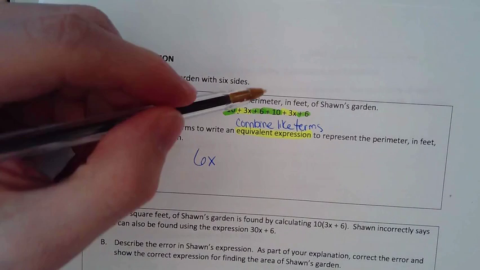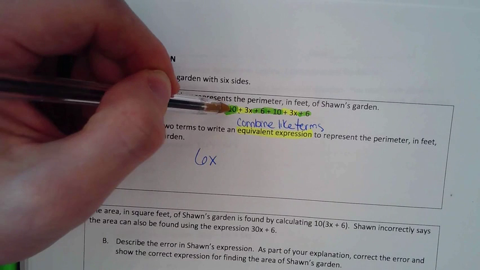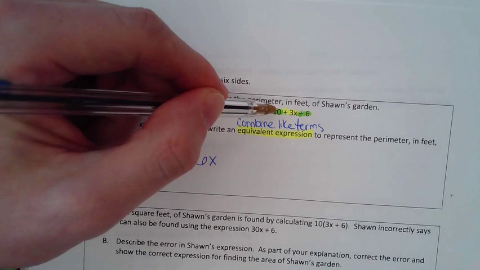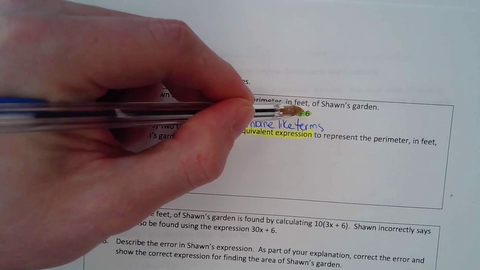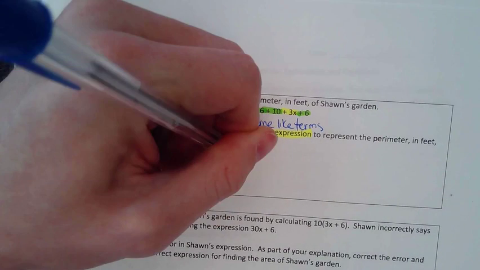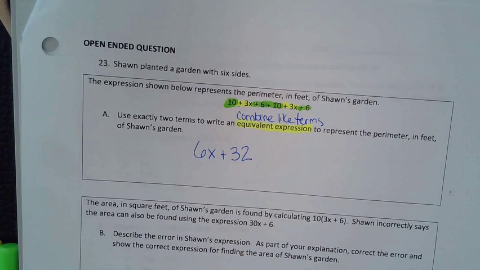And when I combine my greens, what is 10 plus 10? Plus 6? Plus 6. I know it looks funny, but that is the answer.